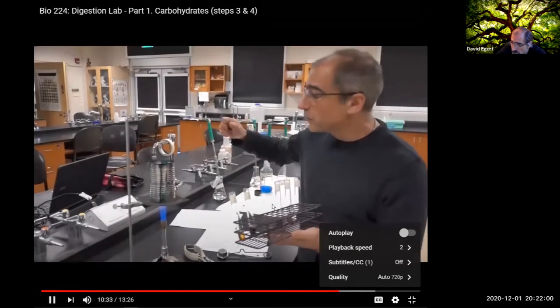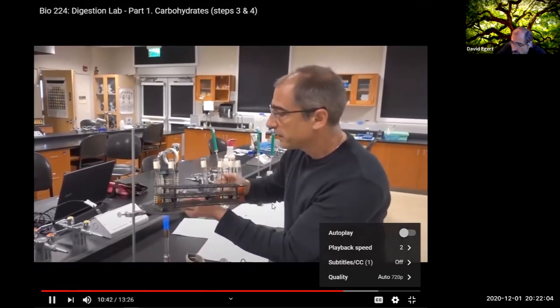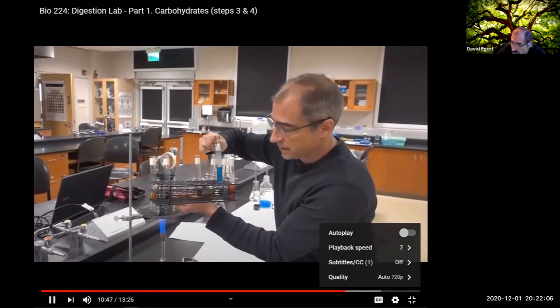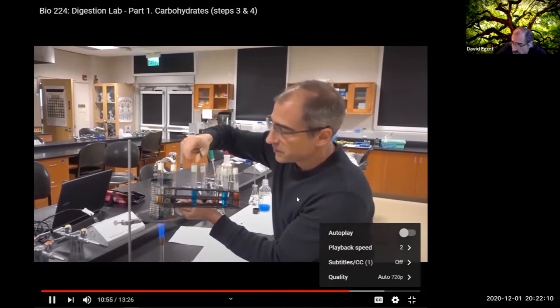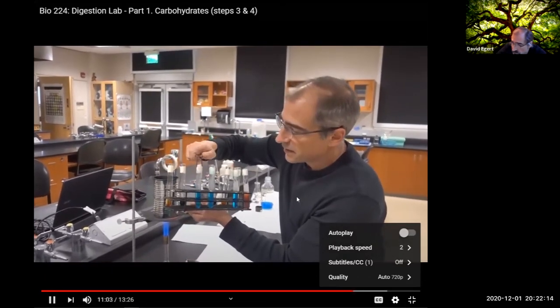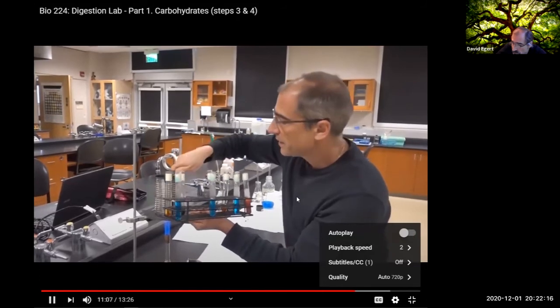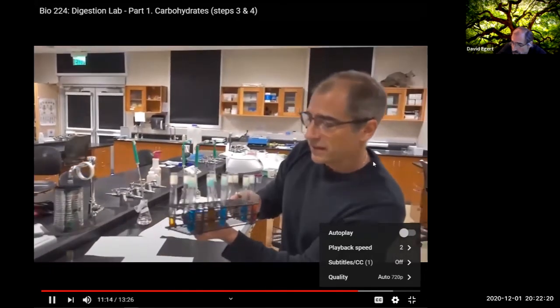All right, so these have had their 2 minutes in the boiling water. I'm going to carefully put them back in the rack here so we can see what happened. Here's our controls, and 3, 2, 1. And here we can turn off the fire. And now let's go take a look.